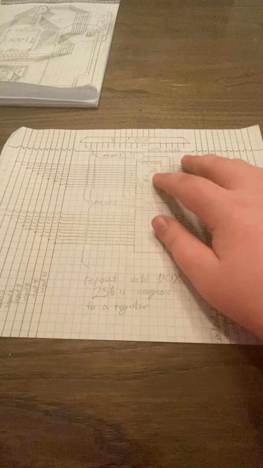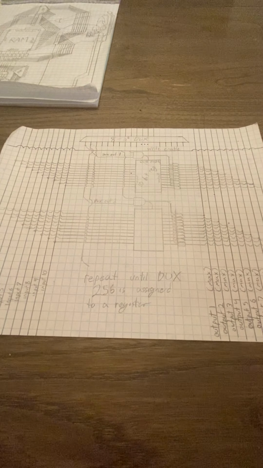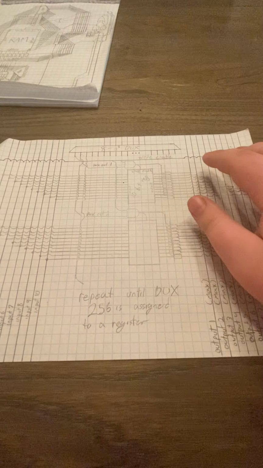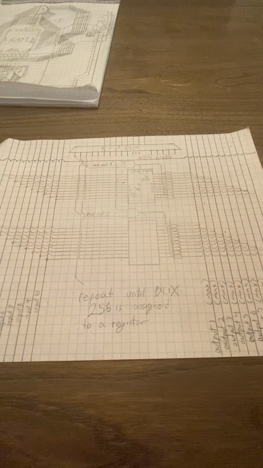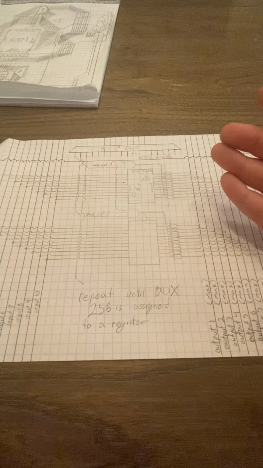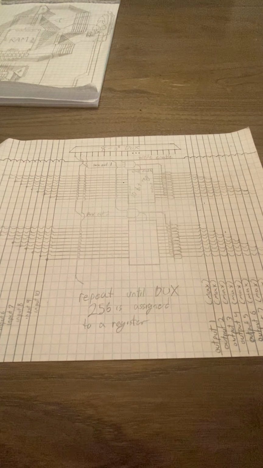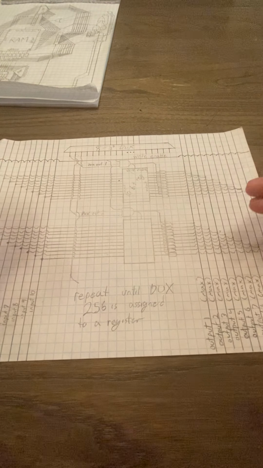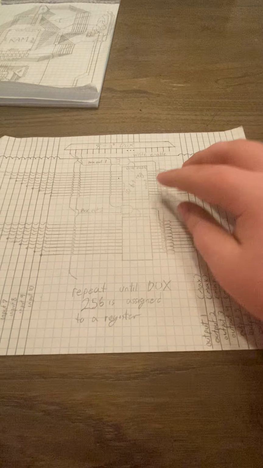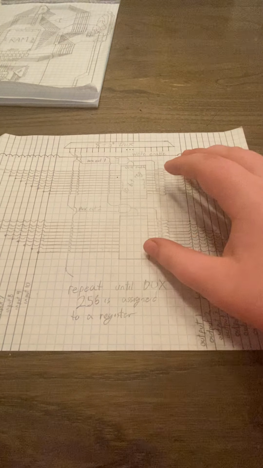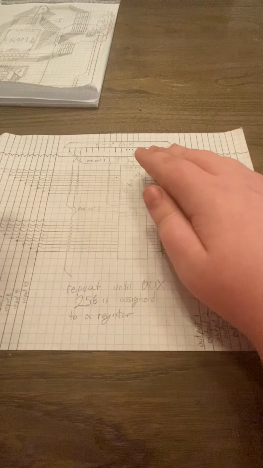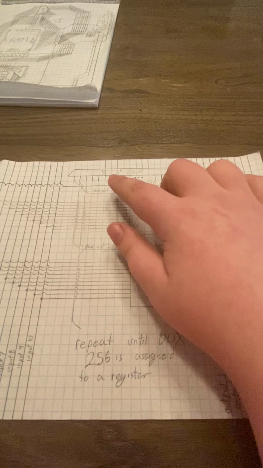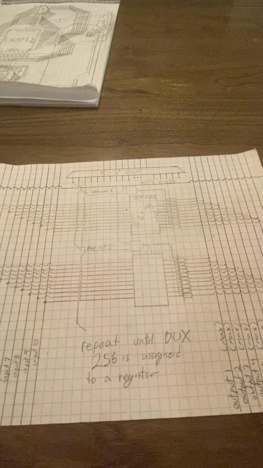There's only 2 registers here, all right? But there's 256 addresses, which means there's 256 of these 10-bit locations in our RAM. So imagine I don't have a piece of paper that's big enough to draw 256 of these, all right? This continues forever.